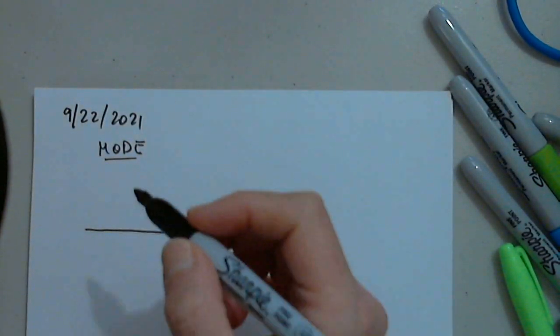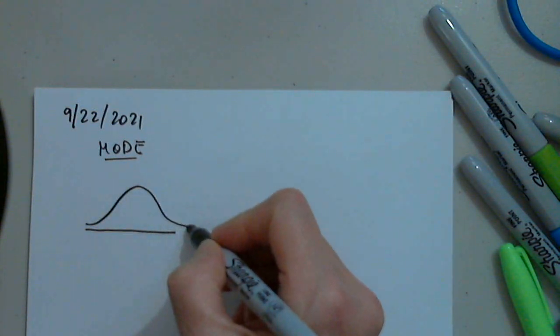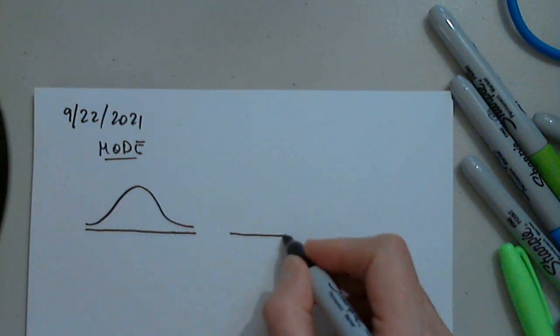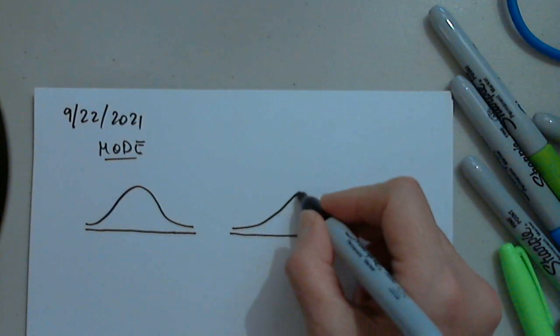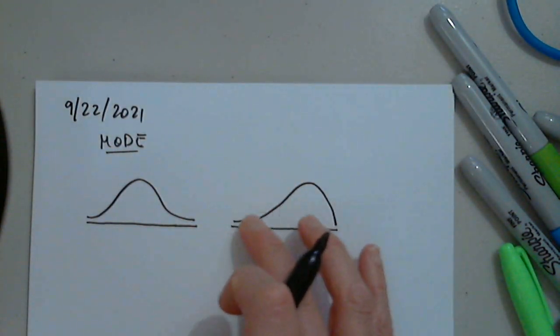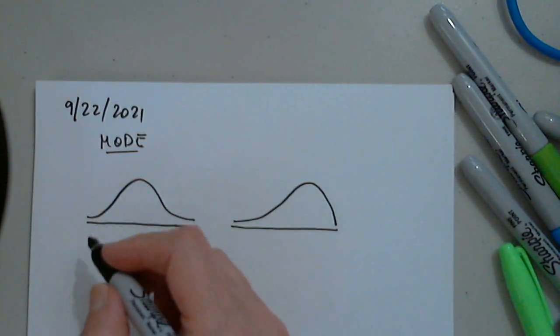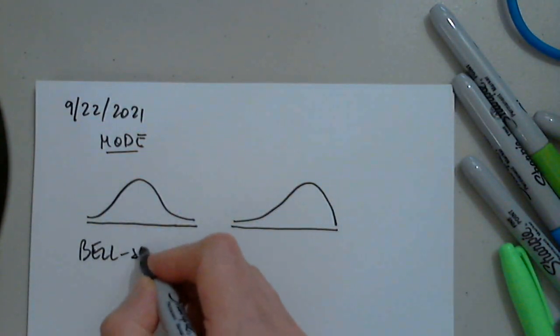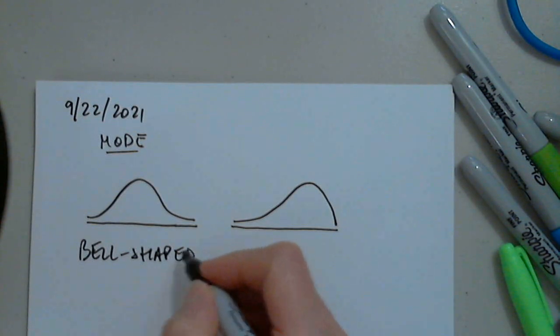So let's take a look at a bell-shaped distribution, and let's look at a skewed distribution. It's skewed left because it has a long tail, and this is bell-shaped. Bell-shaped. Skewed.